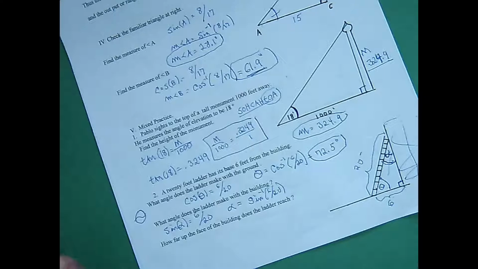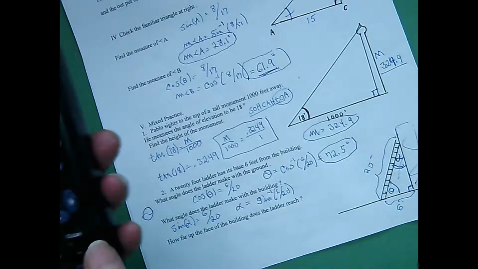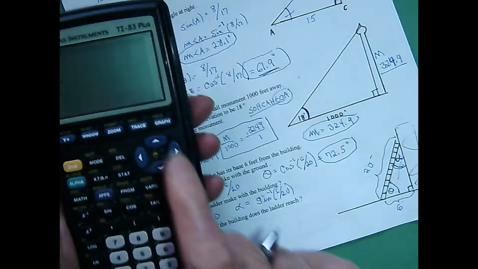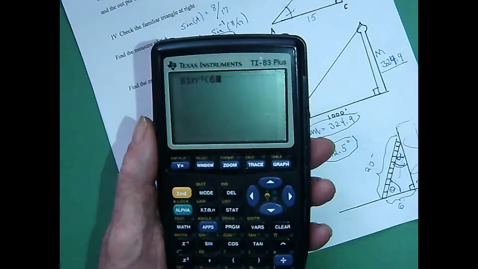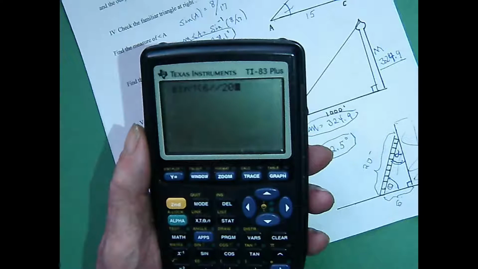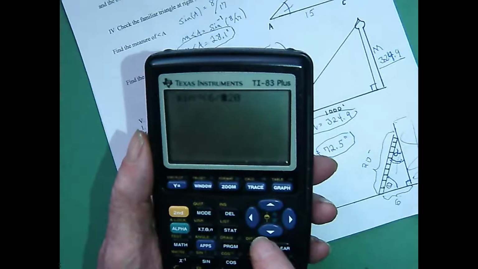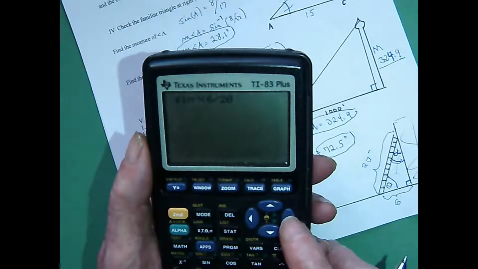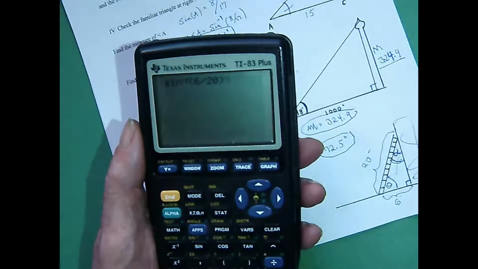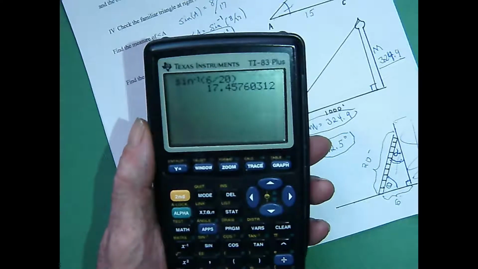I'm going to do that right away. The arc sine of 6 divided by 20. Goodness, I get something silly in there every time. But now I think I got it pretty close. Close those parentheses, and the arc sine of 6/20 gives me 17.5 degrees, I guess.